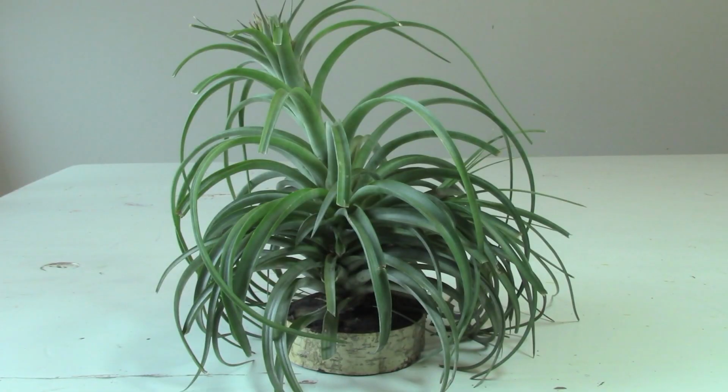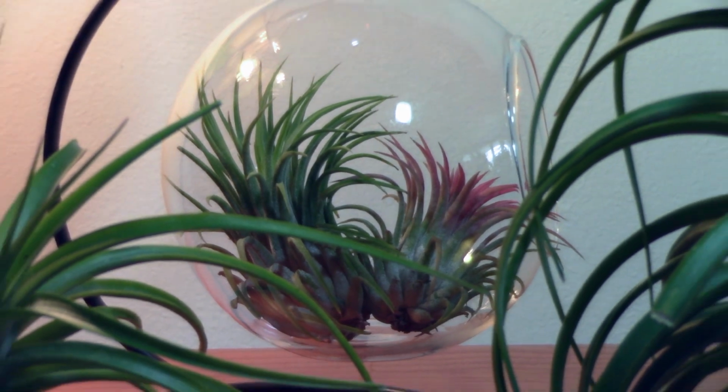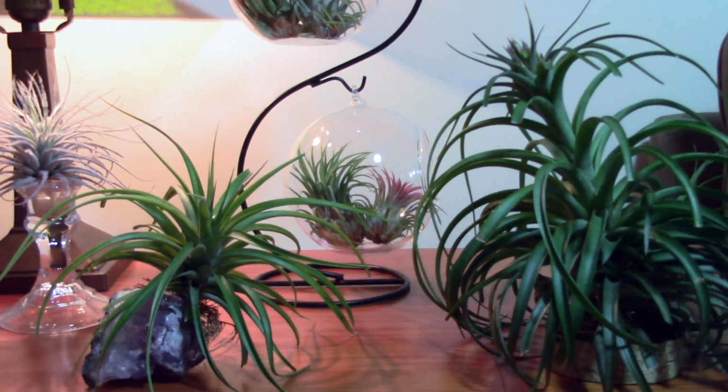So these make great decorations in the house. They can be left in a sunny window until company's coming, and then they can be put on a coffee table and arranged. So there's a lot of ways that the tillandsias can be used.